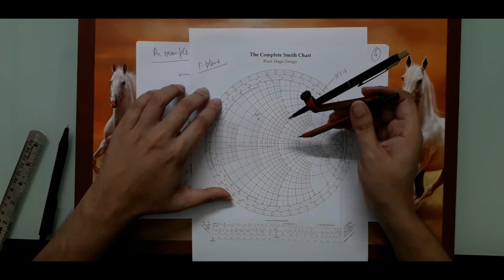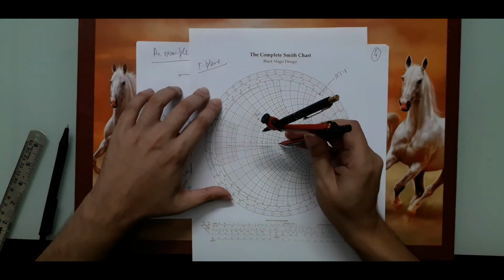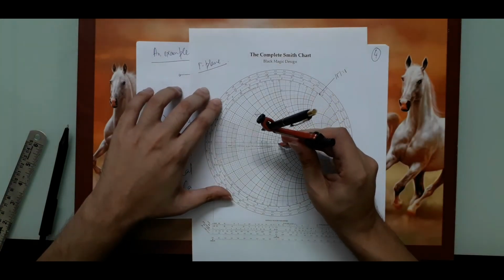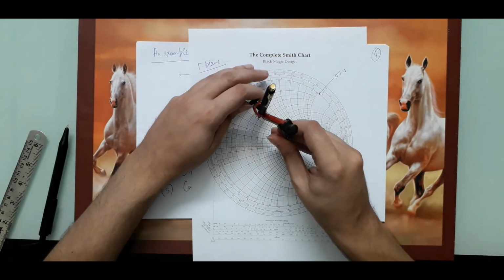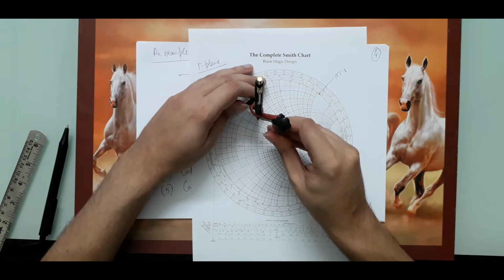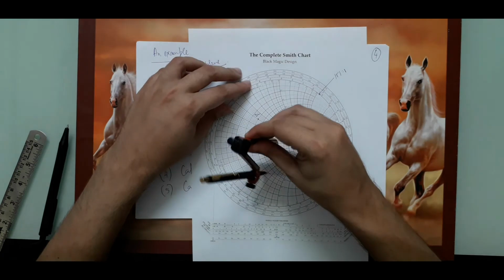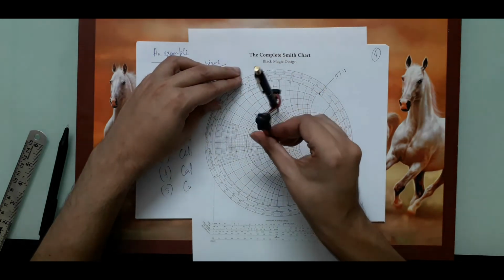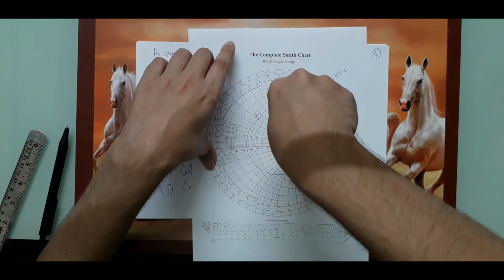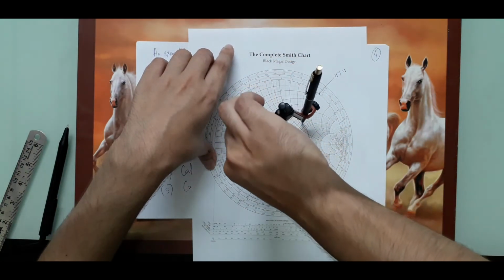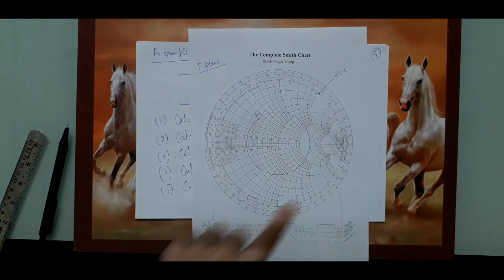The VSWR circle is always centered at the origin. Okay, so now the phasor VSWR circle I am going to draw using the radius which is equal to ZL. So this what I have drawn is the constant VSWR circle.